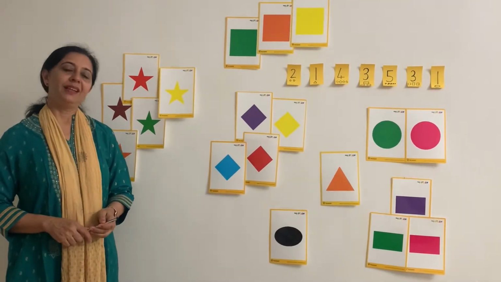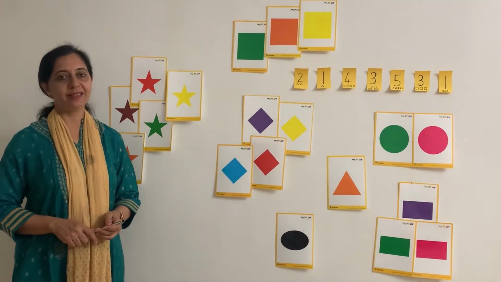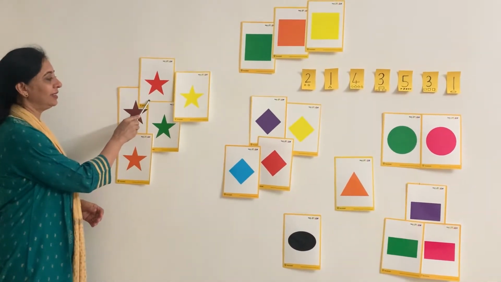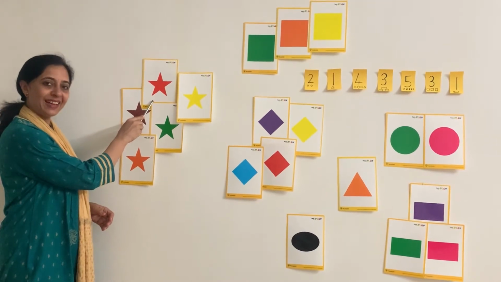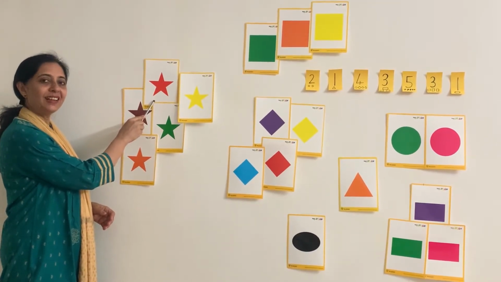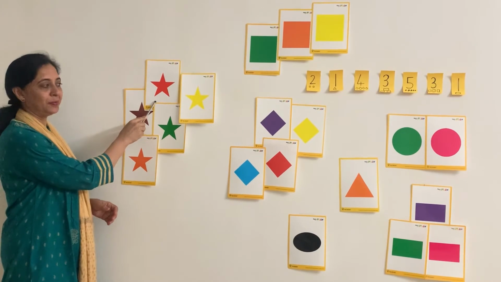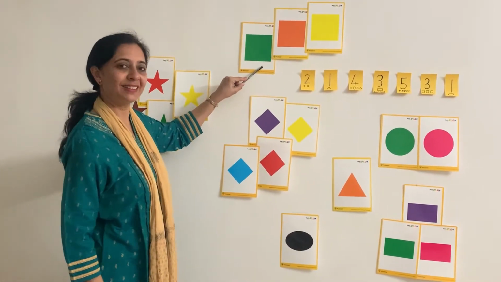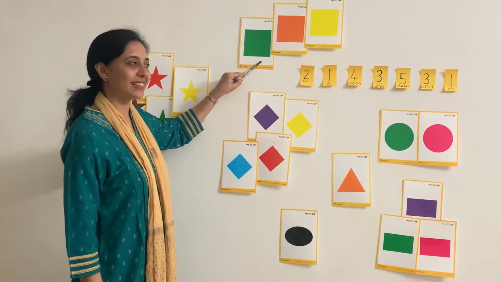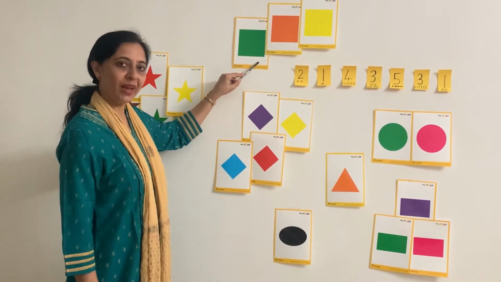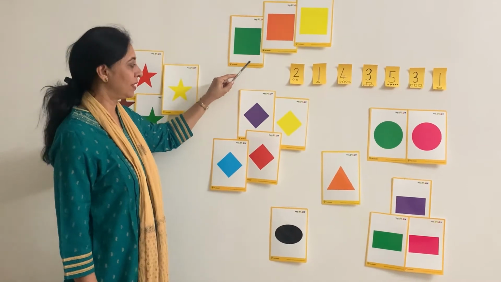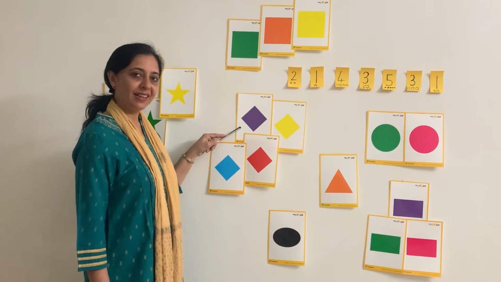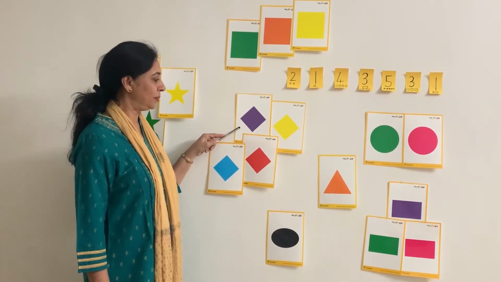So children, let us first recognize the shapes. Which shape is this, children? Yes, it is a star shape. Next, which shape is this? Yes, this is a square shape. Which shape is this? It is a diamond shape.